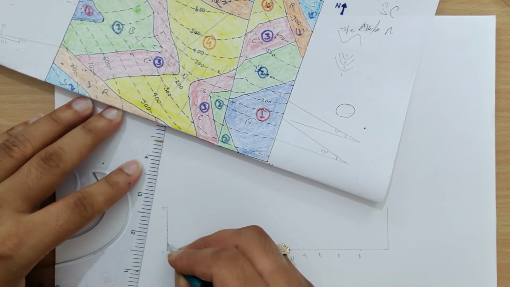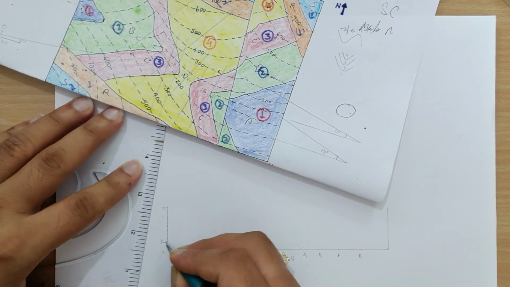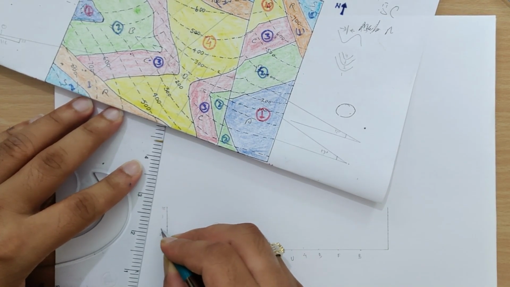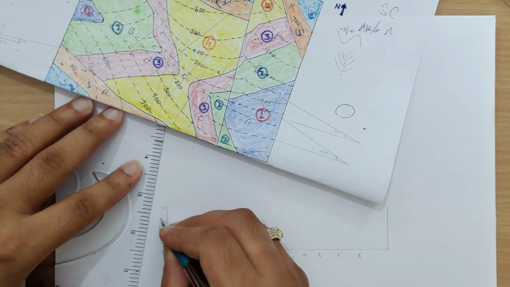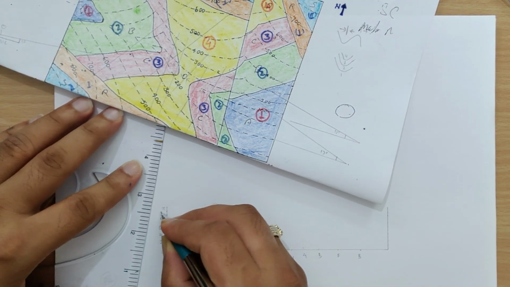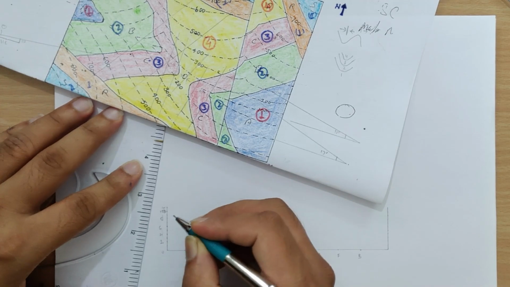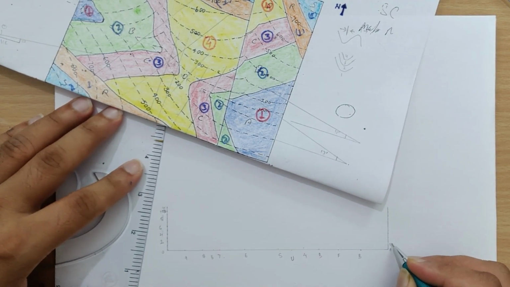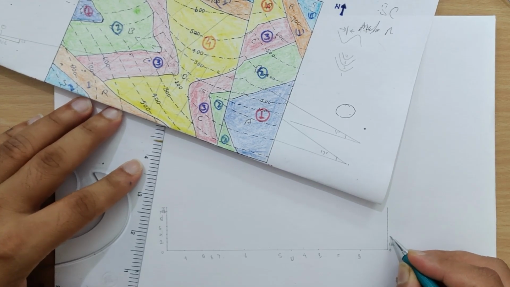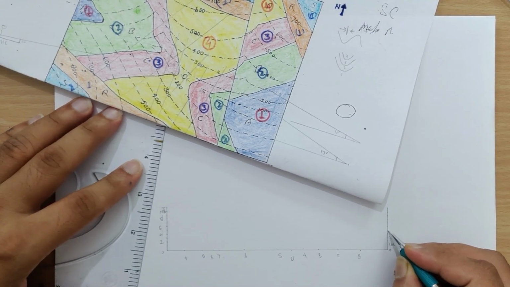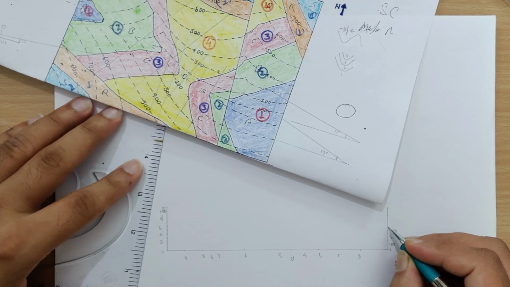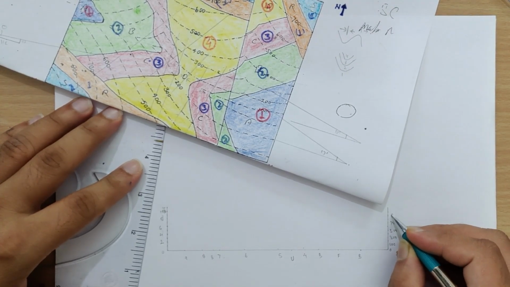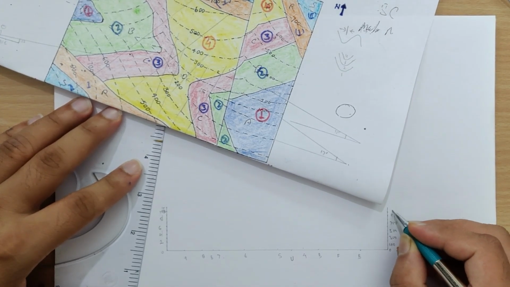So here is 100, 200, 300, this is 400, this is 5, this one is 600, this is 7, this is 800, this is 9, this is 1000. And in this direction as well, this is 0, this is 100, this is 200, this is 300, 4, this is 500, 6, this is 700, 8, this is 900, this is 1000.